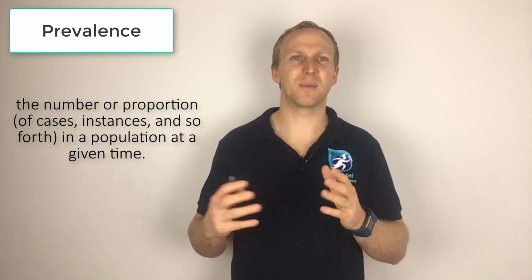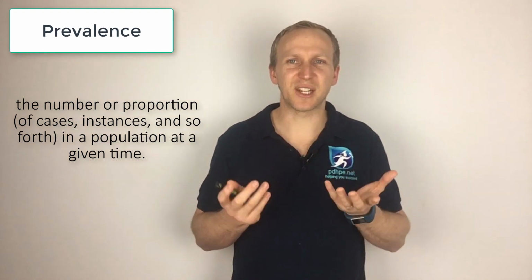We also need to think about the prevalence of the condition when we're looking at identifying our priorities. So the prevalence means the number or proportion of cases, instances, or so forth in a population at a given time. So the number of people with a particular disease at a particular time. So in relation to cancer, for example, prevalence refers to the number of people alive who have been diagnosed with cancer. So it might be 30% of Australians have been diagnosed with cancer. Now that may not be true. That was just made up, that statistic.